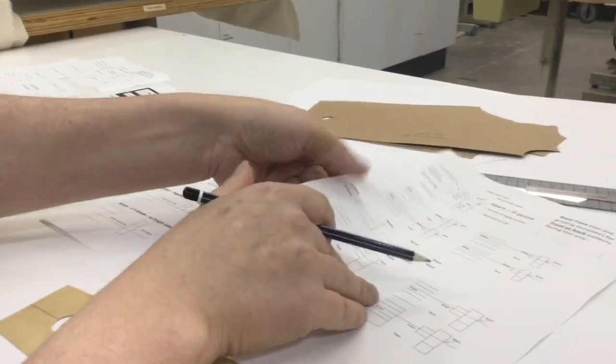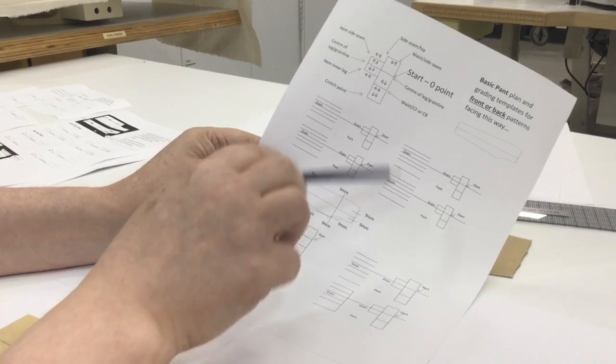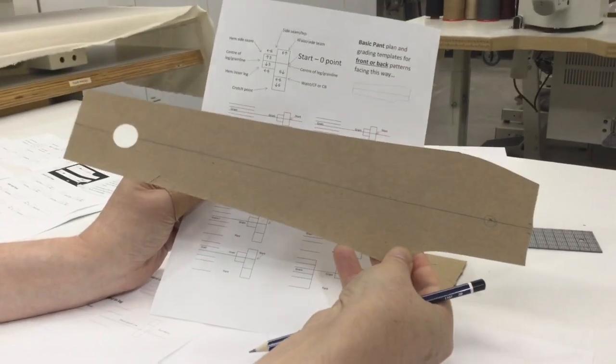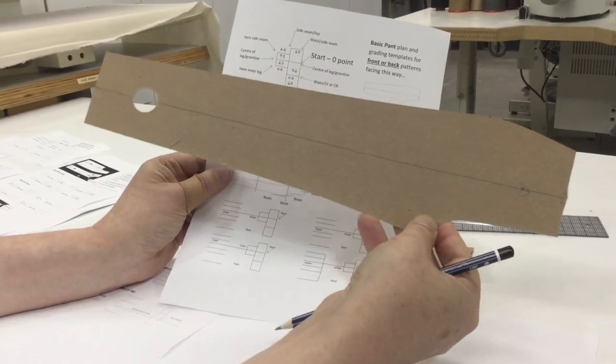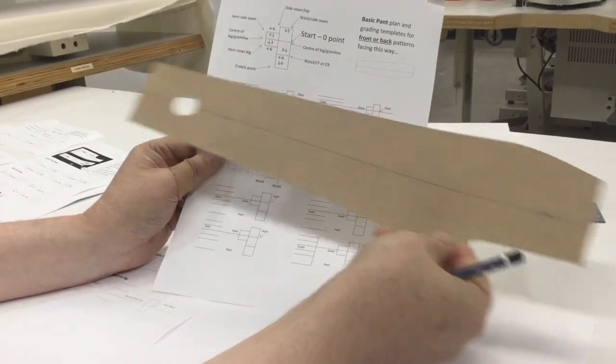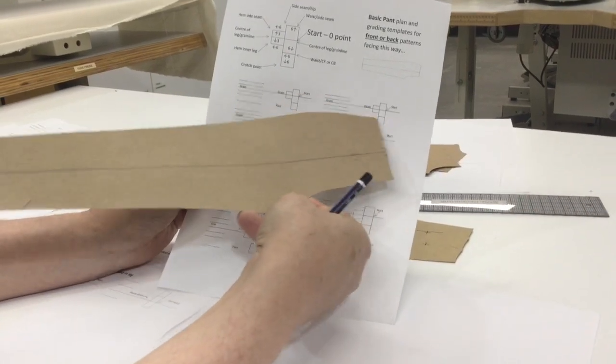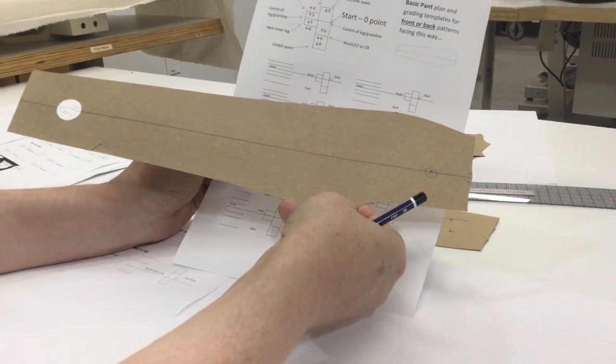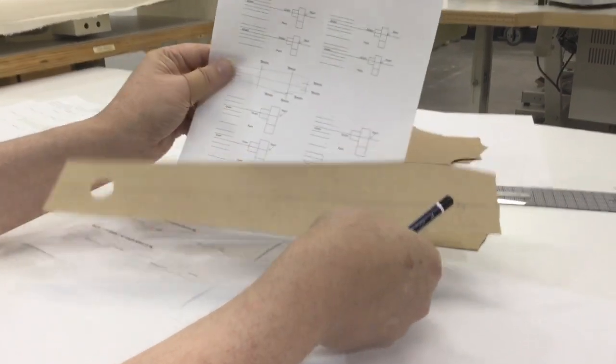What I've also given you is the pant template for if your pattern is facing the other way. So if your starting pattern was this way, this is the template to use, because we obviously need to go the opposite way to increase the size of the garment.